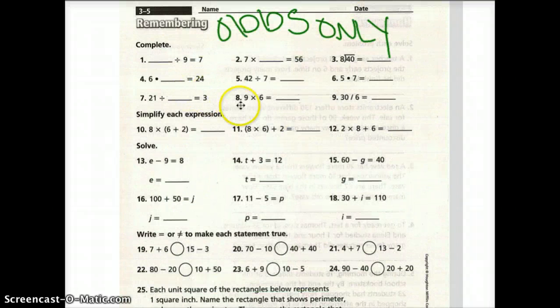Remember for these top problems, I'm going to do number 1 here. If you're trying to find this one, you can use the inverse operation. Remember inverse operations? The inverse operation of division equals multiplying, and the inverse of adding is subtracting.